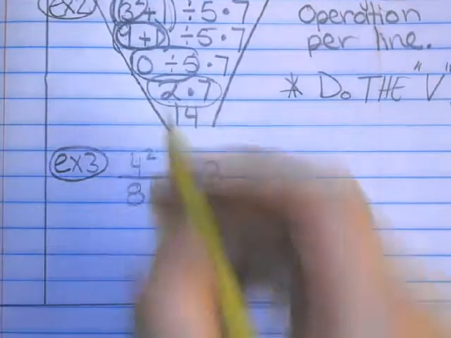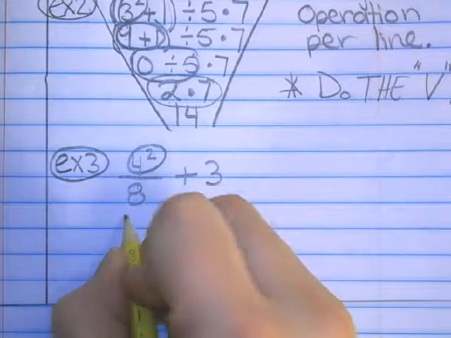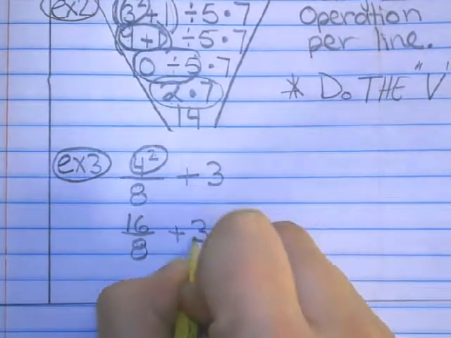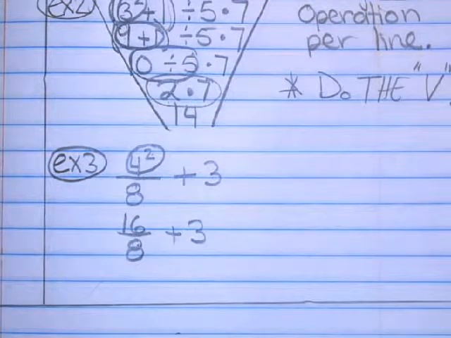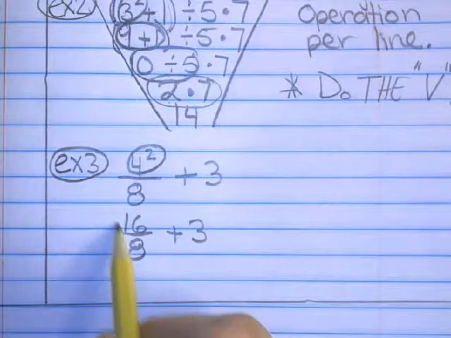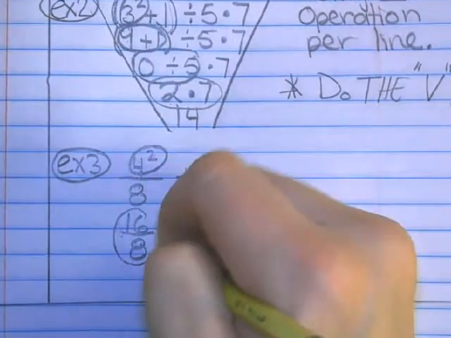So 4 squared is the operation I'm going to do. What is 4 squared? 16, very good. 16 over 8. Bring everything else down. Now, what would be my next operation? Heather? I don't have a multiplication operation left. What do you think? Jordan? What about this fraction bar right here? What is that, really? Divide. So I'm going to do my division first.